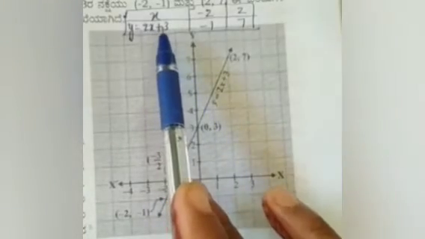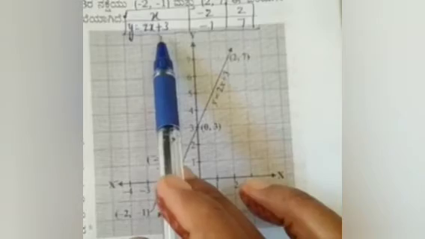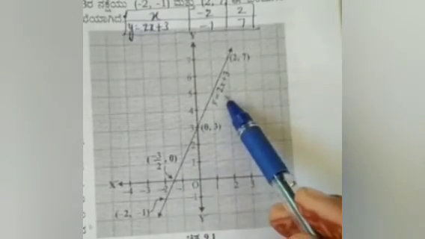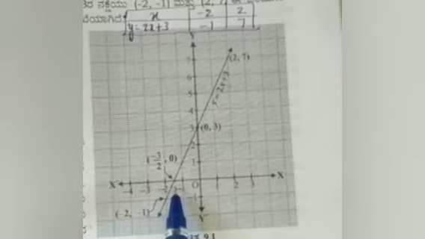Thus, the zero of the polynomial 2x plus 3 is the x coordinate of the point where the graph of y is equal to 2x plus 3 intersects the x-axis.